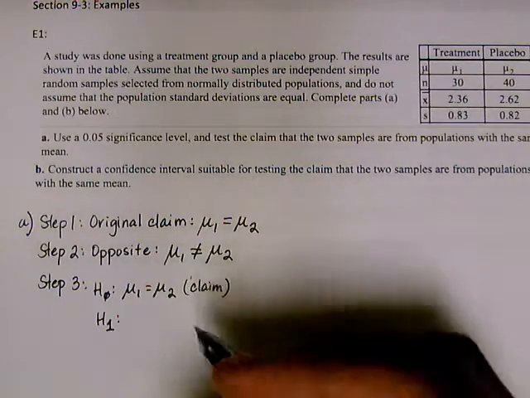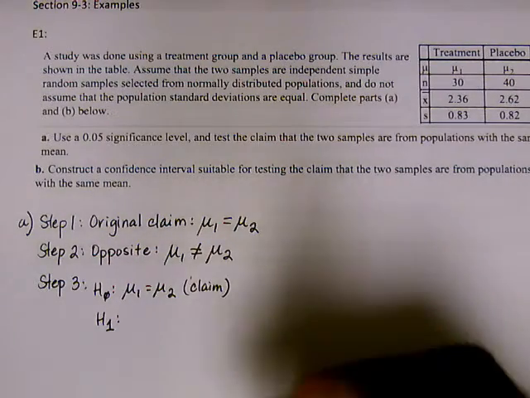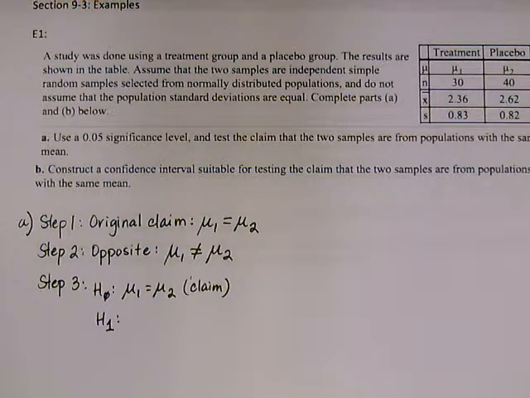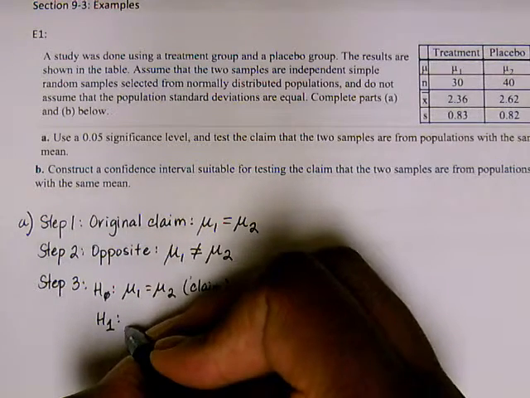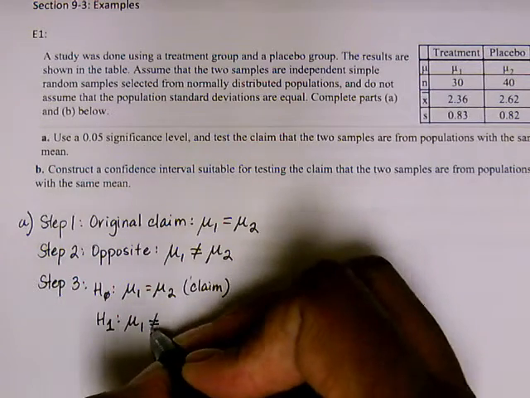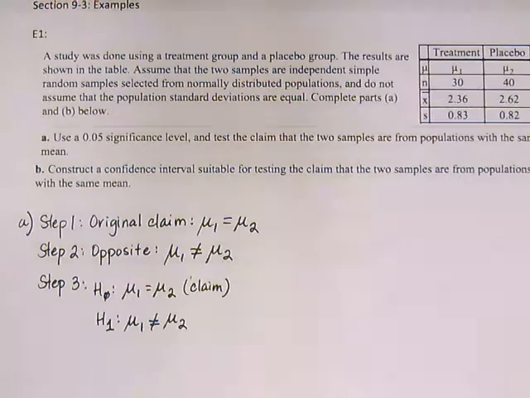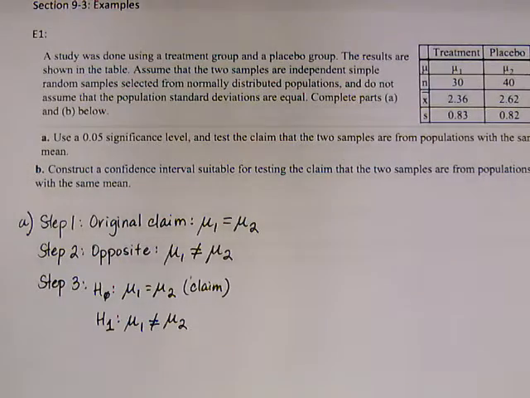And then the opposite is the alternative hypothesis, because the alternative has either greater than, not equal to, or less than. So it'll be mu1 not equal to mu2 as your alternative hypothesis. So that's step number 3. And by the way, do refer to the video for section 8-2, which is the basis of hypothesis testing, if you're not familiar with the 8-step hypothesis testing procedure, because that's what I'm using to test the claim.